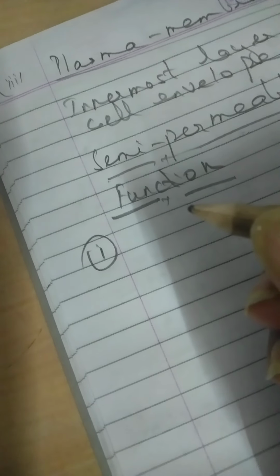First, it helps in the regulation of the exchange of specific materials between the cytoplasm and the extracellular medium.